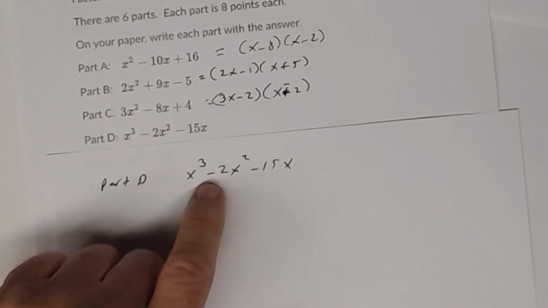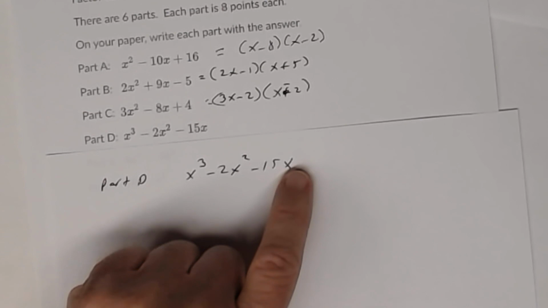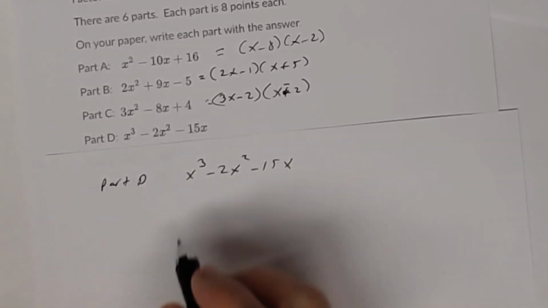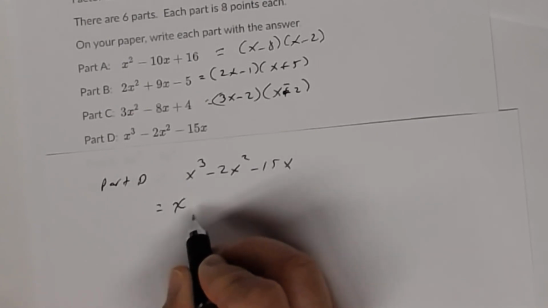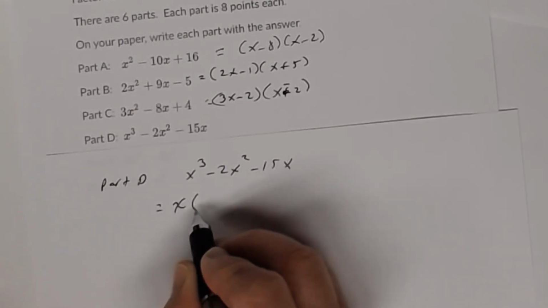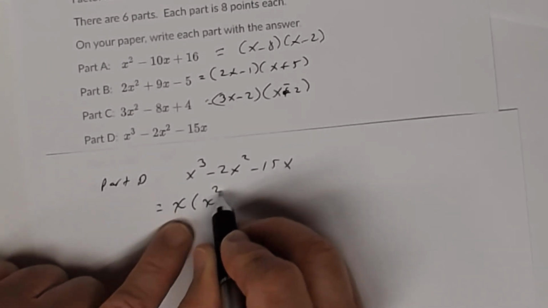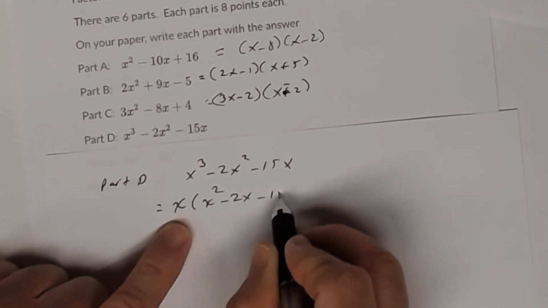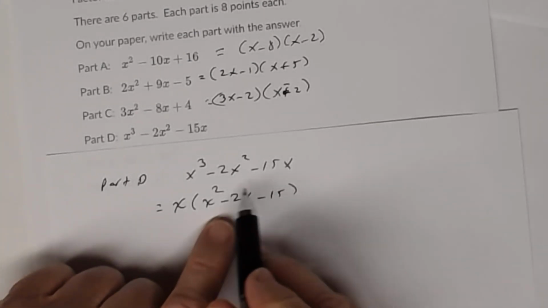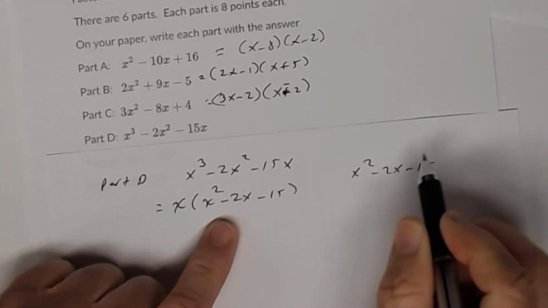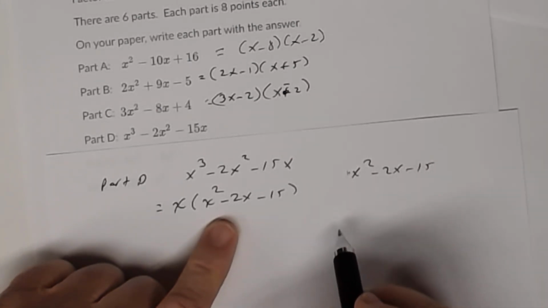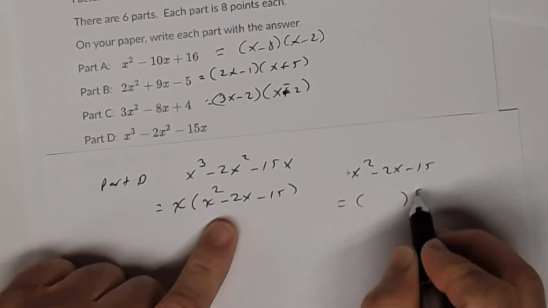But if you look at this one, if you look at all these 3 terms, they have an x in common, right, as a common factor. So the greatest common factor is x. So what you want to do is factor out the x first. So when I factor out the x, I get x times x squared minus 2x minus 15. Now you want to factor this part now. So if you go off to the side, that's an easy one because the coefficient of x squared is 1.